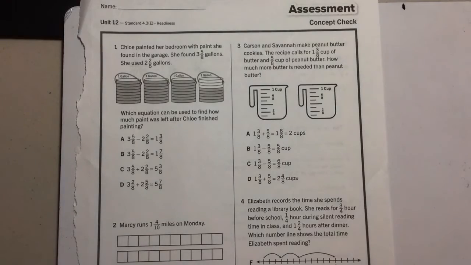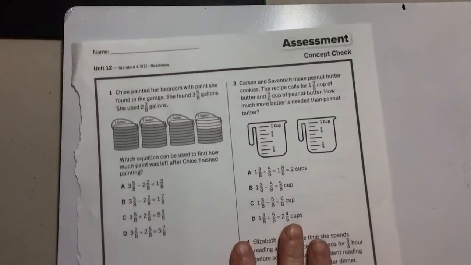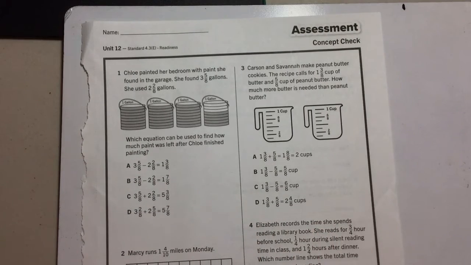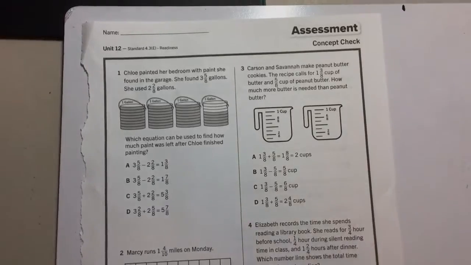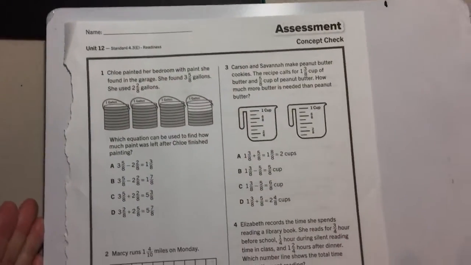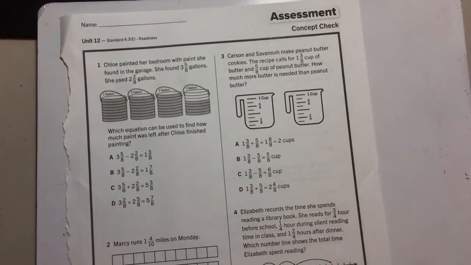So the assignment that we are working on for today is Thinking Up, page 125. It says assessment concept check, so it's kind of like a midweek check up: are you getting what we're throwing down? All right, so let's look at number 1.